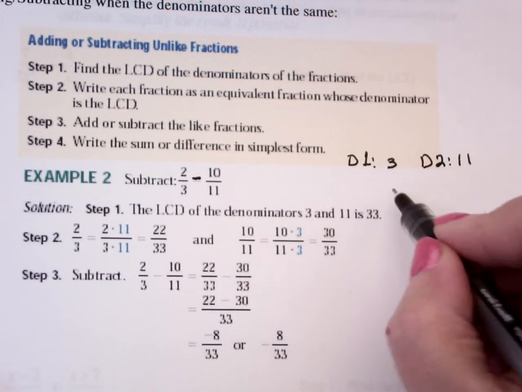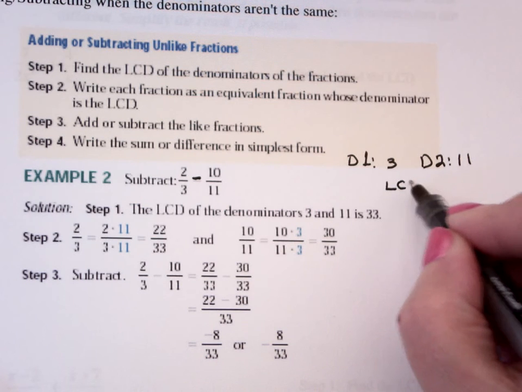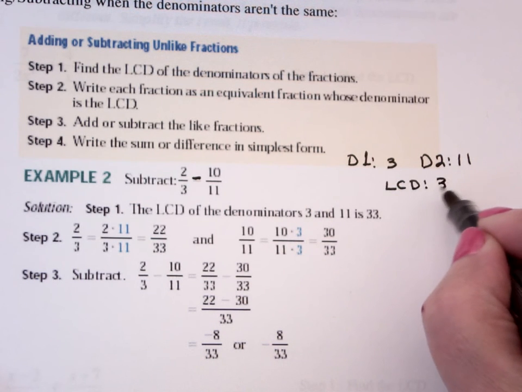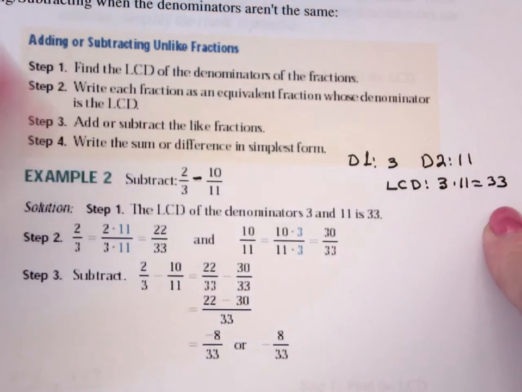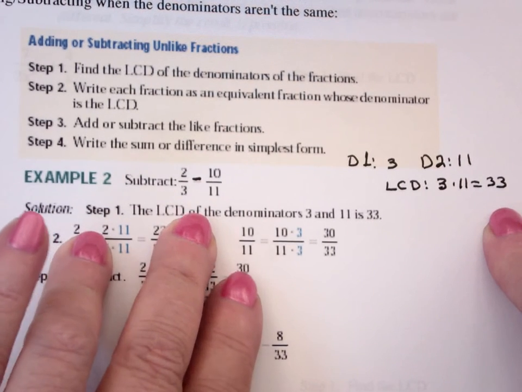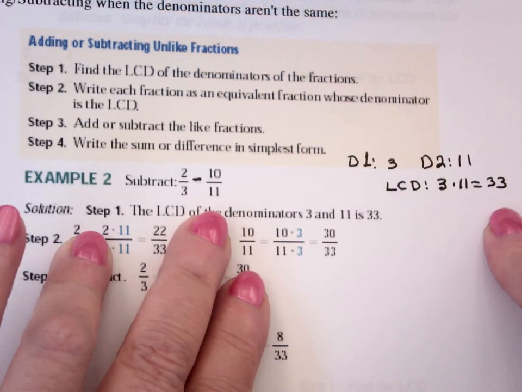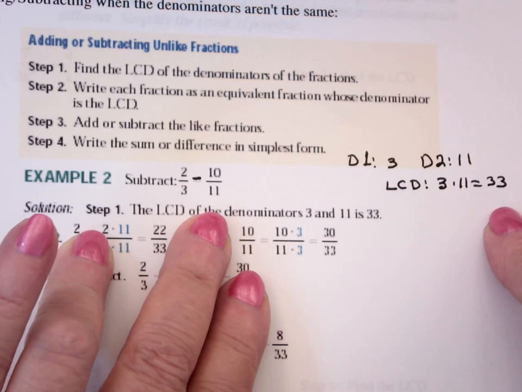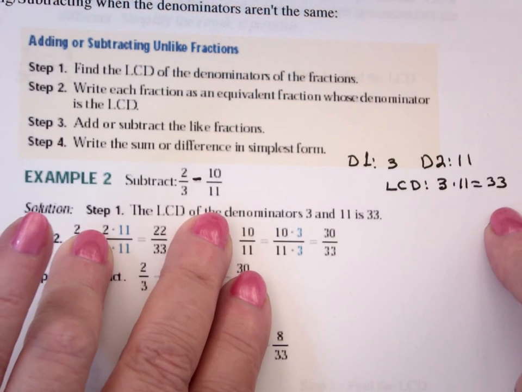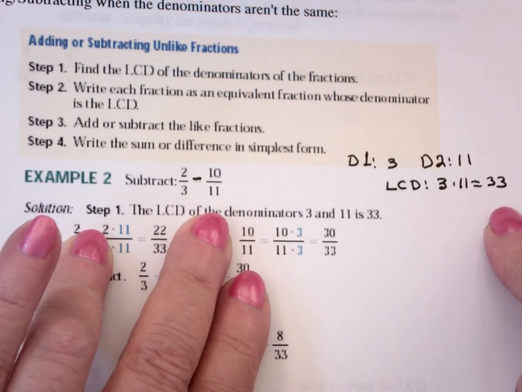And since 3 and 11 don't have anything in common, the LCD is going to be 3 times 11, or 33. So that says in order for me to count 2/3 and 10/11, I have to make them 33rds, because that means the size of the pieces are the same.